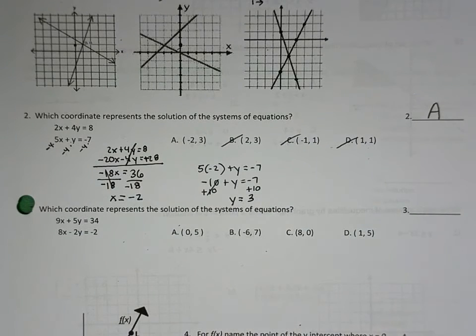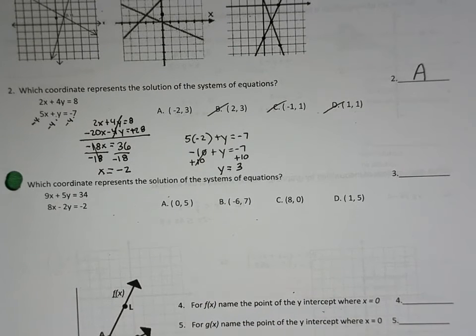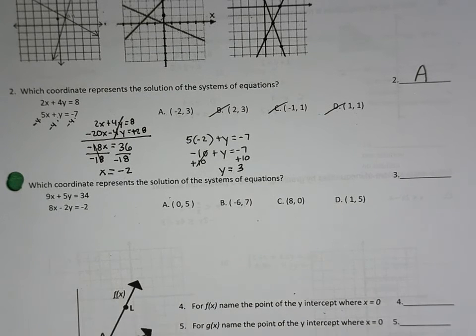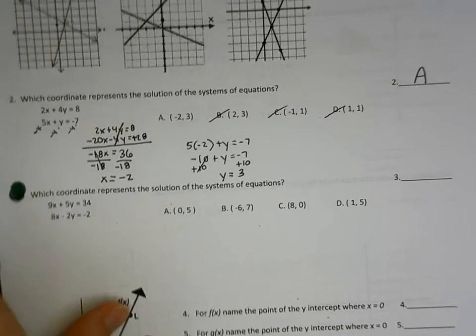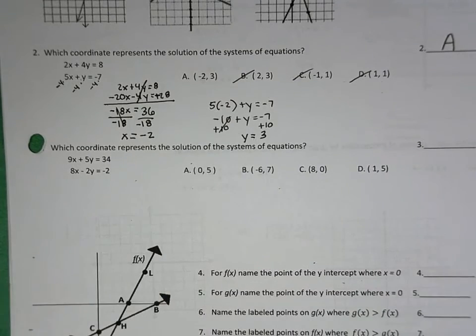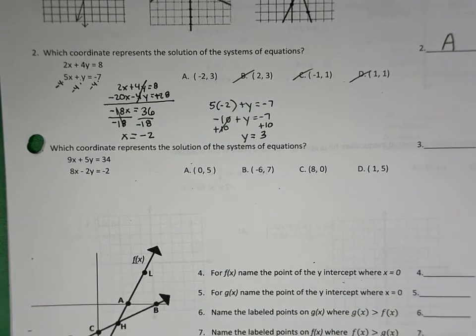Okay? Next one, which coordinate represents the solution of the systems of equations? Again, you could take the time of plugging each of these points into both equations, see if you get 2 true statements, because if you do, you know that's the answer. Okay, but I'm going to go ahead and solve this using one of our algebraic techniques here, either substitution or elimination. Again, you could turn this one into substitution. You could pick one of these equations and either solve for x or solve for y. But because they're both in standard form, elimination is probably going to be your best bet.